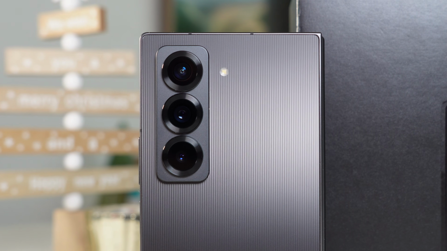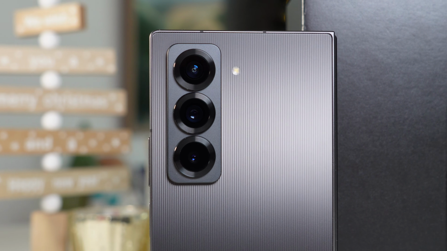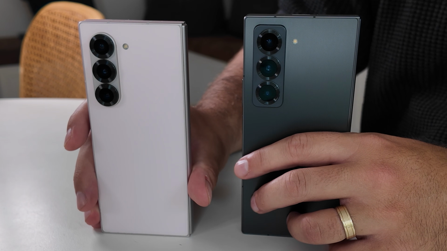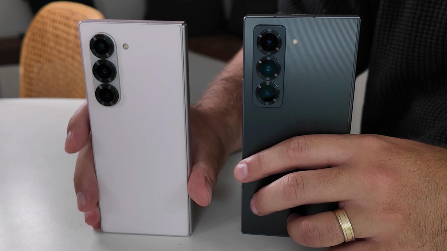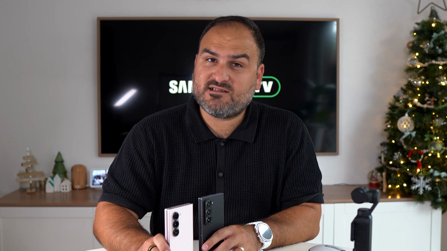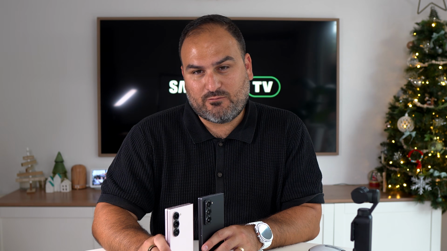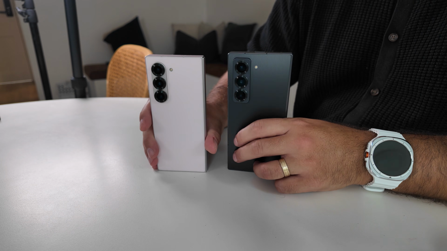There's still the 10 megapixel 3x telephoto, but above it, you have a new 200 megapixel main camera, and you have a 12 megapixel, what appears to be dual pixel autofocus macro capability ultra wide camera, which this of course does not have. So hardware wise, that's the differences.